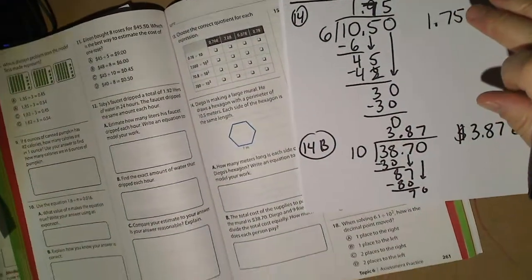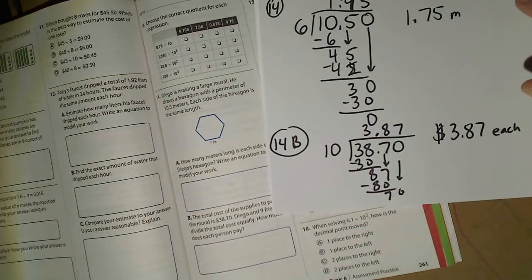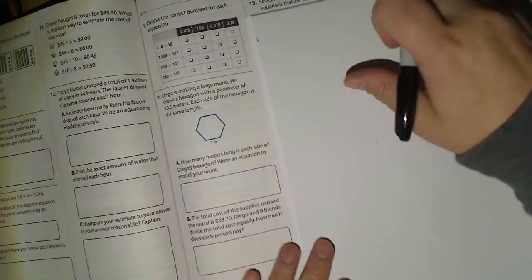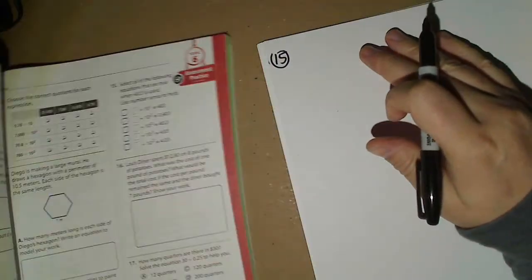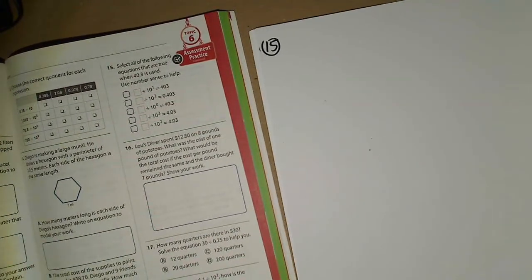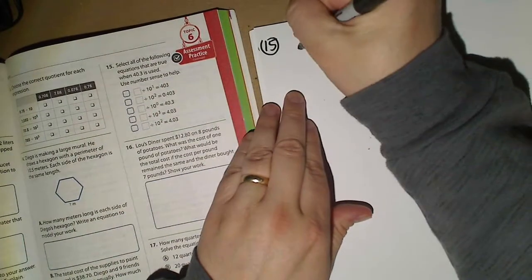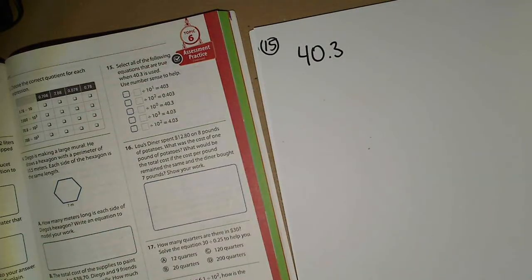Let me move this back up. Okay. That is number 14. Let's move on to number 15. Number 15. These ones can be so tricky sometimes. It says select all of the following equations that are true when 40 and 3/10 is used. This one again looks tricky, but again I'm just going to write out 40 and 3/10, and I'm going to kind of use this and talk it through.